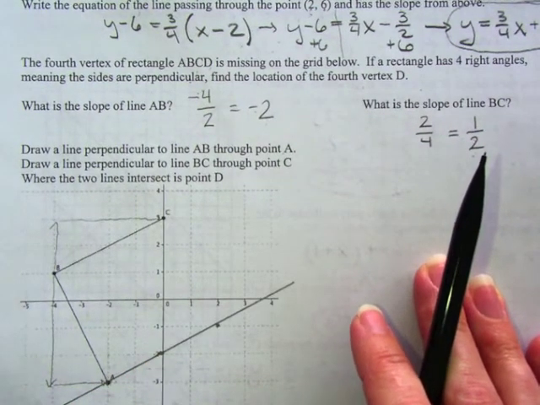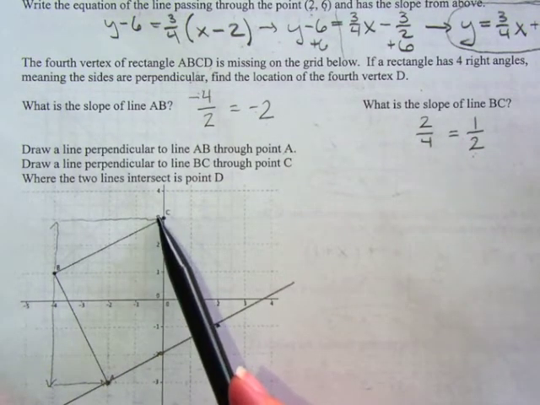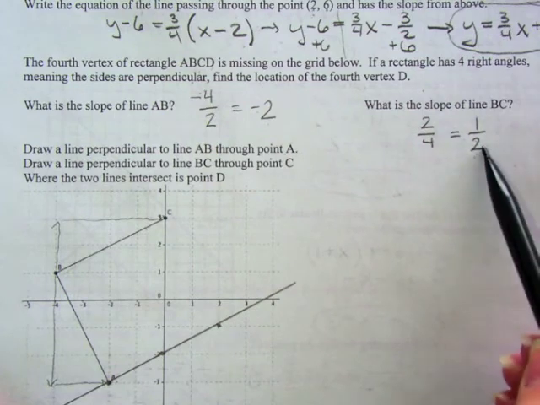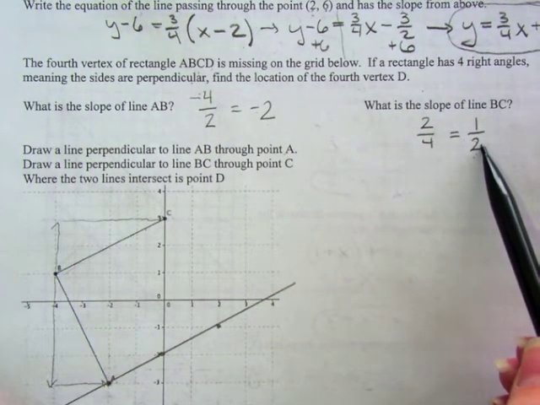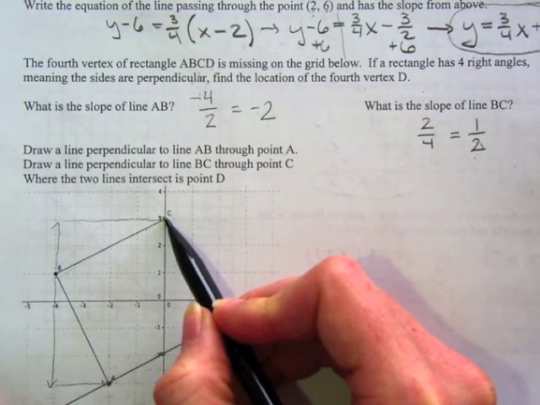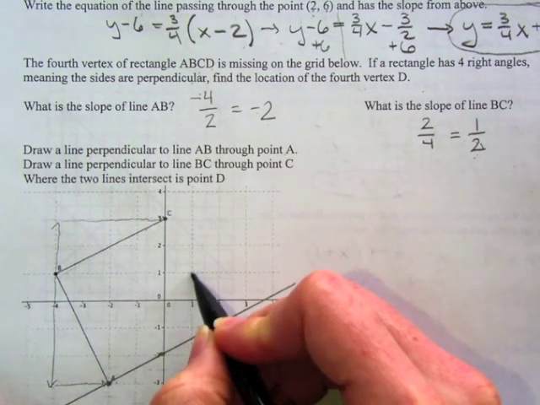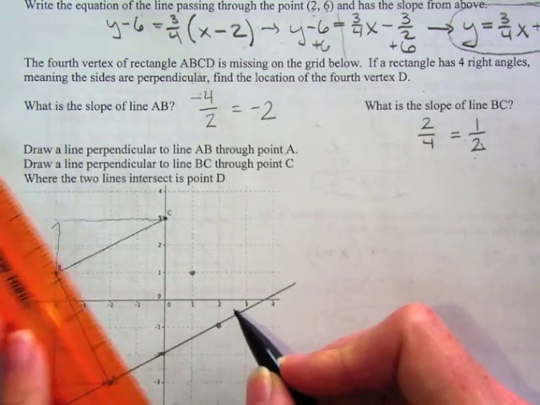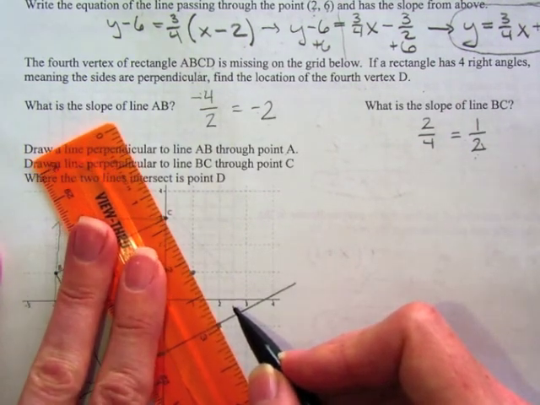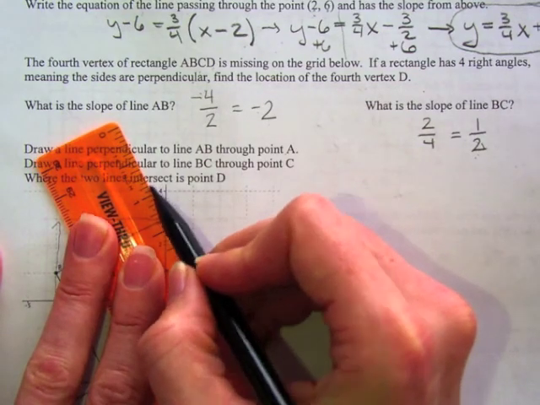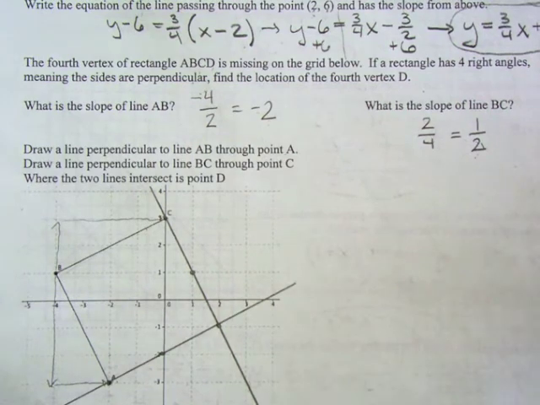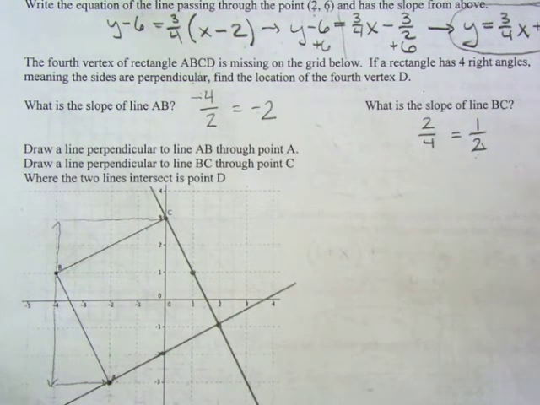We're going to repeat this process for our line BC, and we want to go through point C. BC has a slope of 1/2. To be perpendicular to 1/2, it has to have a slope of -2. So going through C, I need a slope of -2, so down 2 and over 1. Down 2 over 1. Okay, a couple points are enough to help me draw a nice, neat line. There's my line. And now I see I actually have the rectangle drawn.